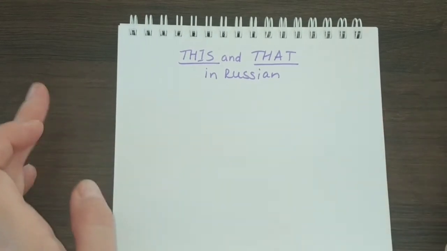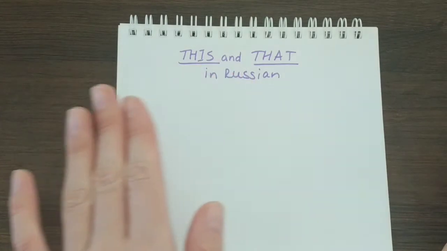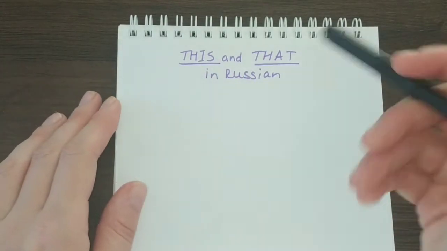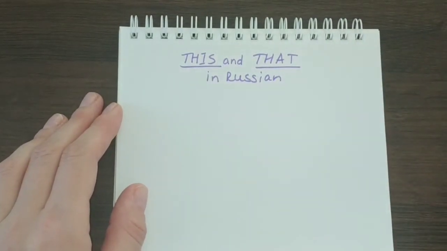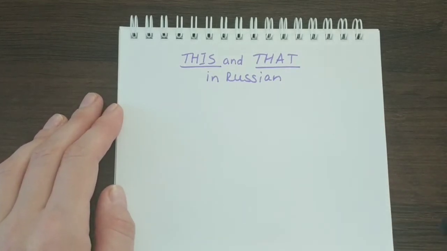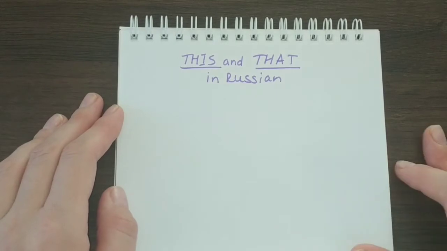And first of all, let's talk about how these two pronouns differ from each other. This pronoun is used to indicate an object or something that is close at hand, that something is near to you. You are sitting at a table, and you can say this table, the table that is right in front of you, close to you.